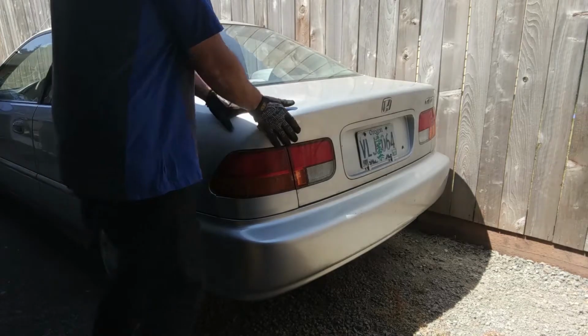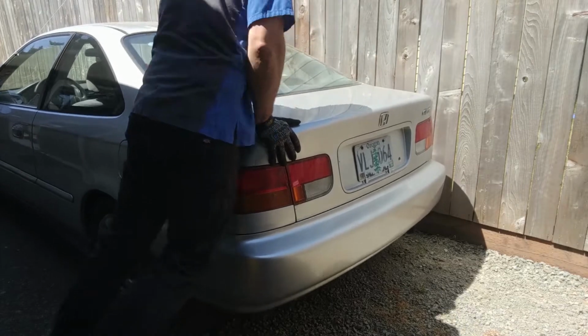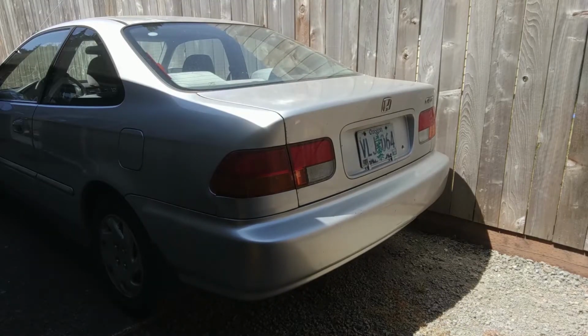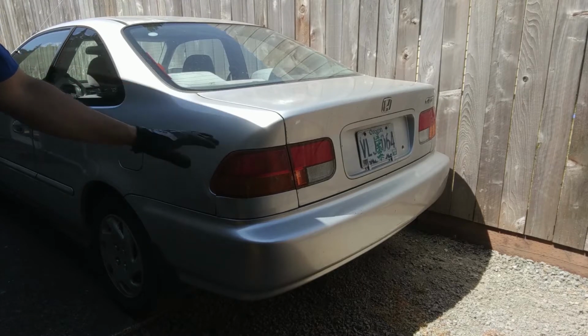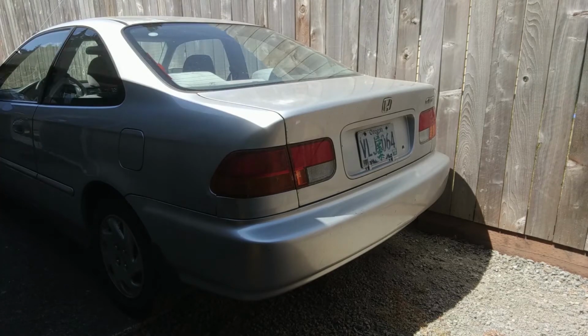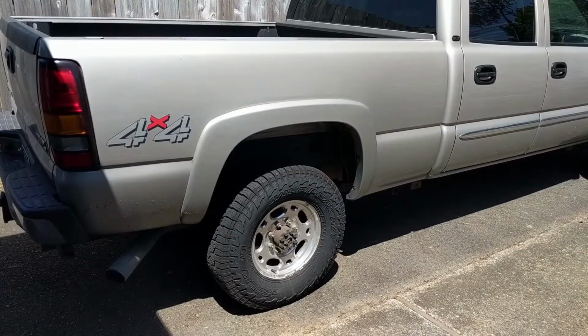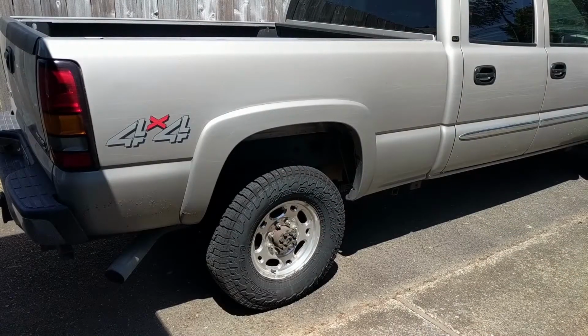Here's an example. If the struts were not effectively dampening the suspension, the back of the vehicle would still continue to be bouncing. We should have one solid jounce down, up, and then come to rest. Even if the vehicle is designed to carry heavy loads, the result should be the same.